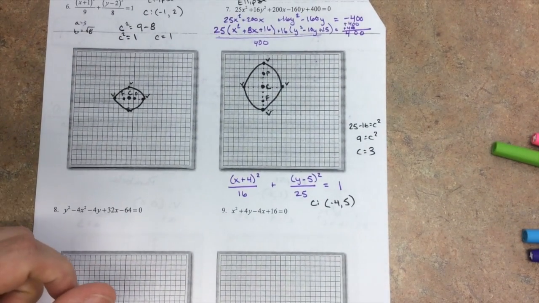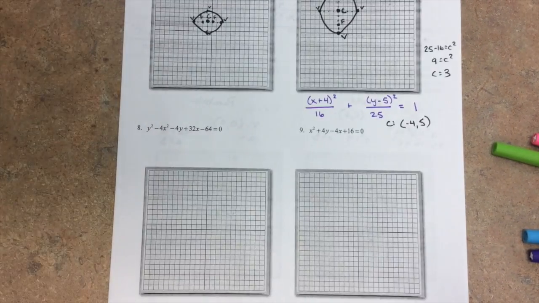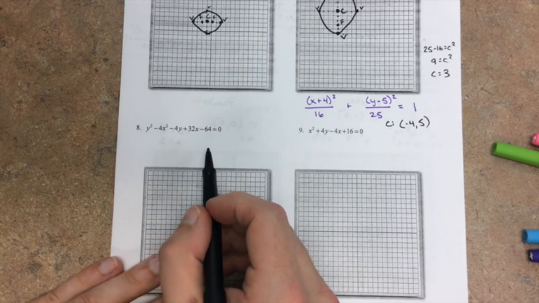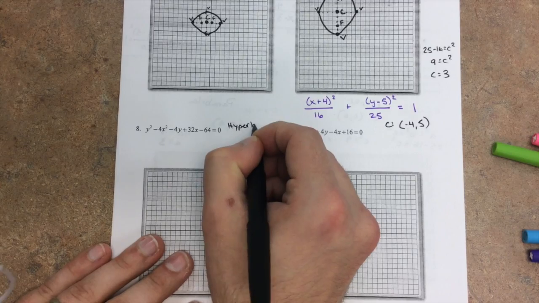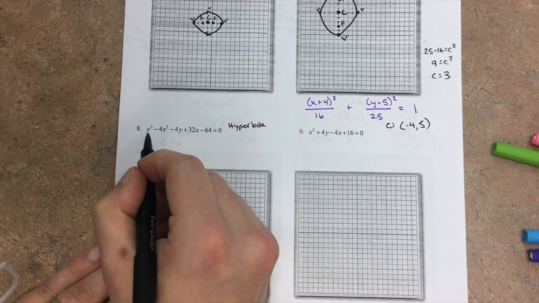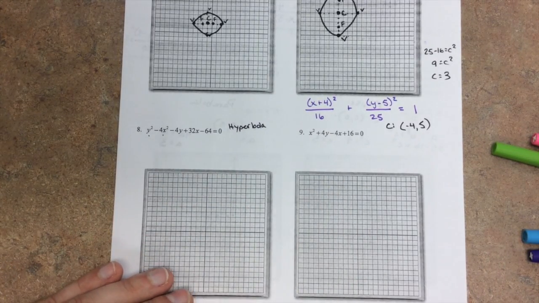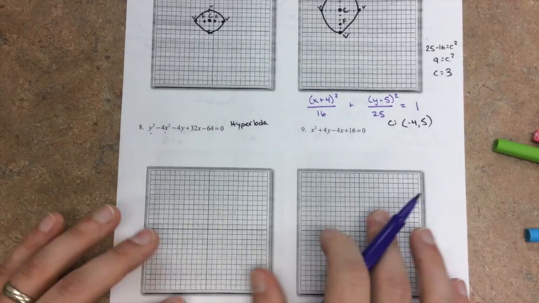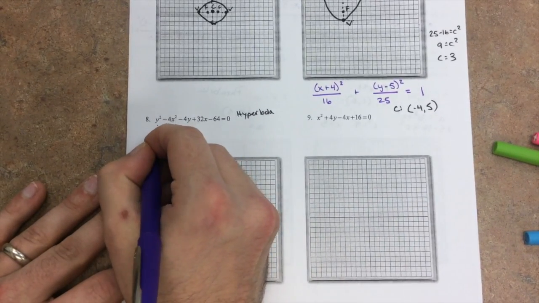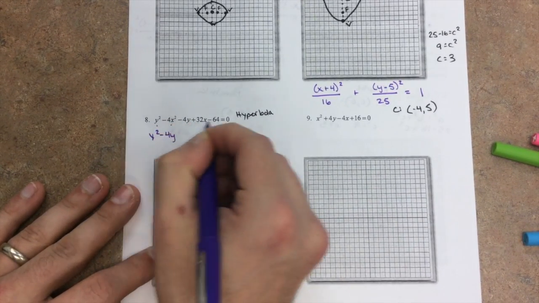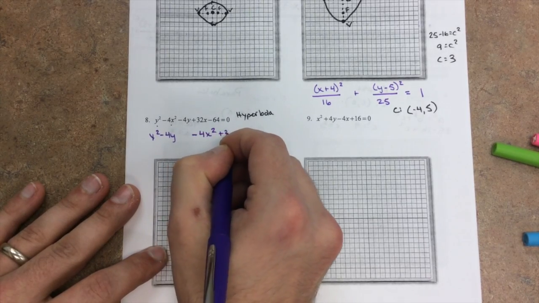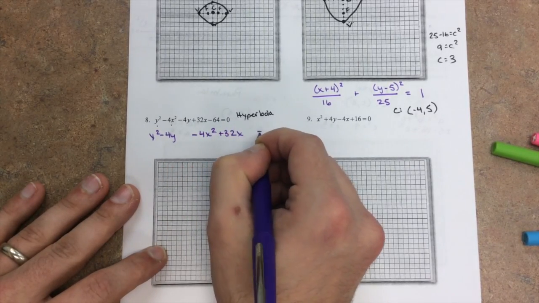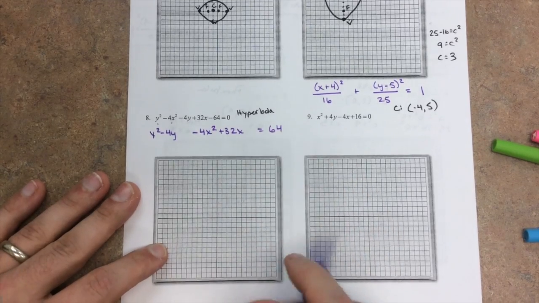All right. We're going to do the same thing for 8 and 9. If I look at 8, I see that this is a hyperbola. How do I know that's a hyperbola? We have a subtraction between the two. So I'm going to, again, I have to do a little work. So I'm going to group the y's together. And then I'm going to group the x's together. And I'm going to add 64 to the other side.